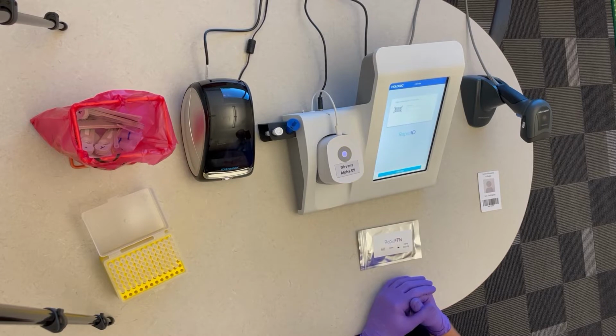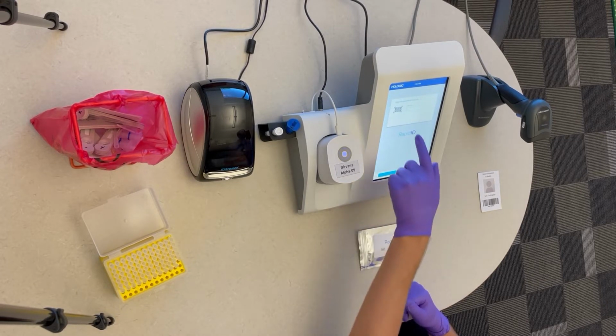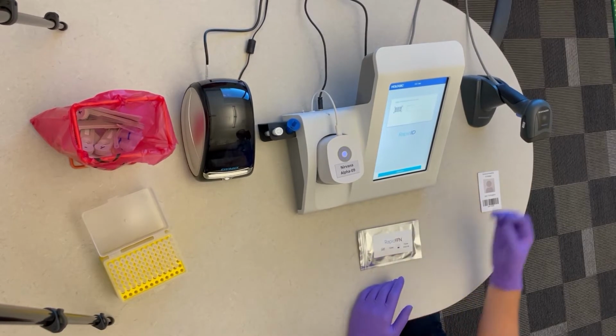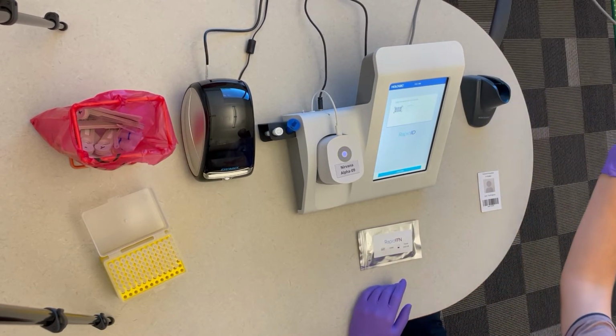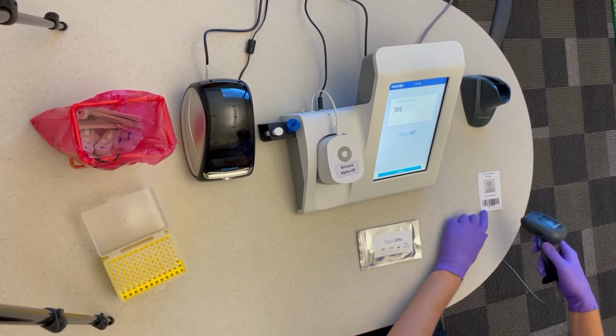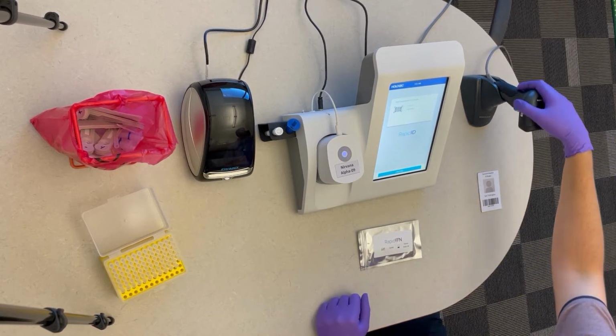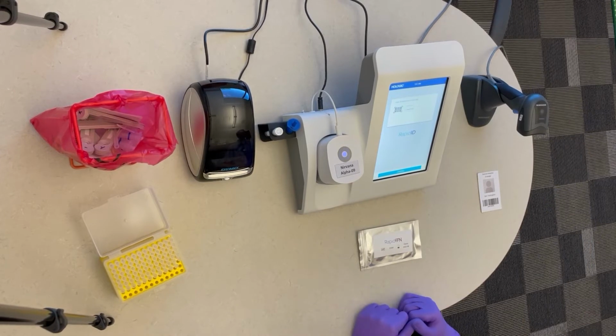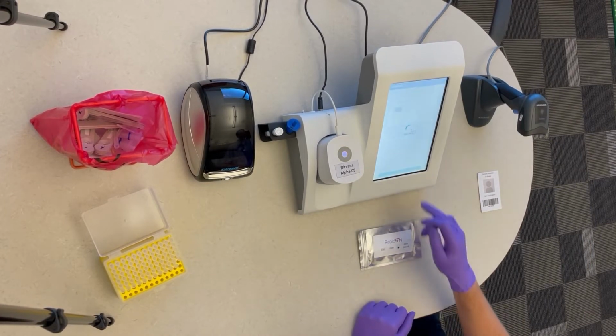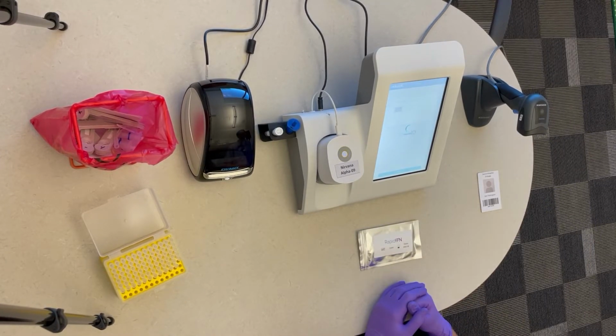To run a patient test, you first will need to log in by either typing in your username manually or by utilizing a barcode scanner and scanning your badge. Once your username has been inputted, press continue. And then at the bottom of this screen, you will be able to enter patient.